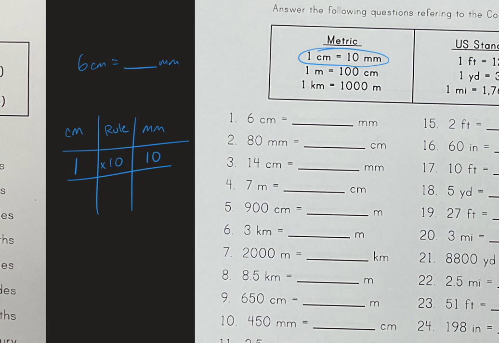Okay, so now let's go ahead and plug in what we have in our problem. We have 6 centimeters, right? And we're going to multiply that by the same rule, by 10, to get what? What is 6 times 10? 60. So 6 centimeters is the same as 60 millimeters.